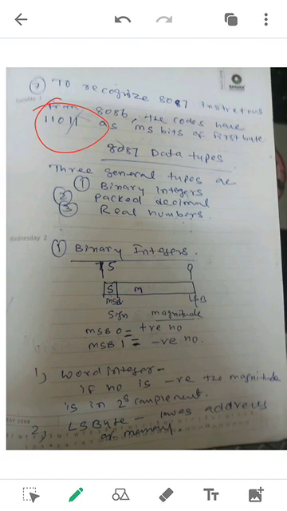that is the first one, again divided into three types: word integer, short integer, and long integer, based upon the size of the numbers supported by the integers.